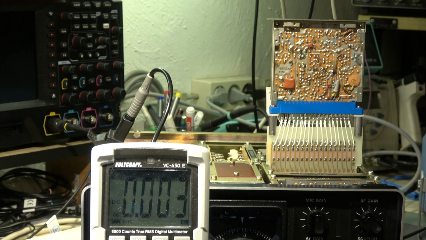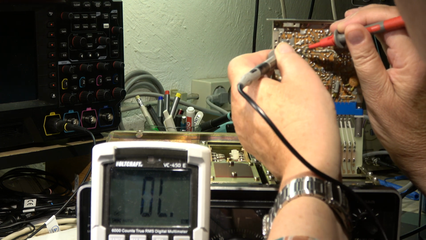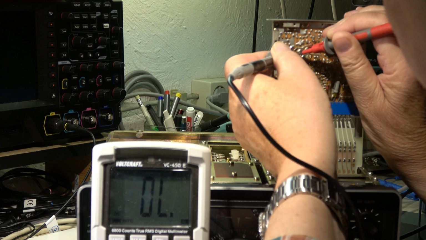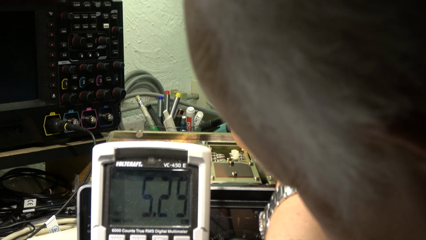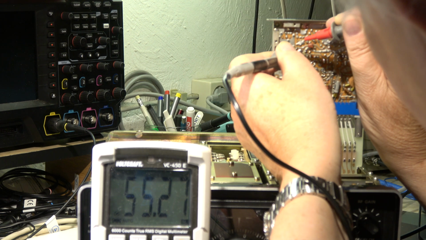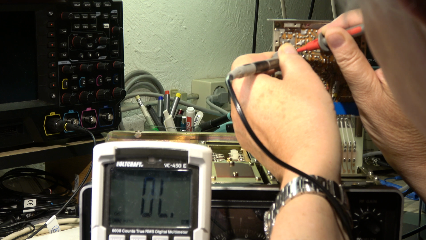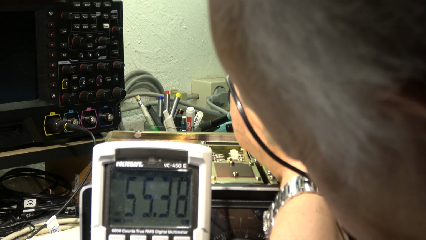Let's check the resistor. The transceiver is switched off, of course. So we can measure from this to this. 55 ohms in reverse polarity. 55.